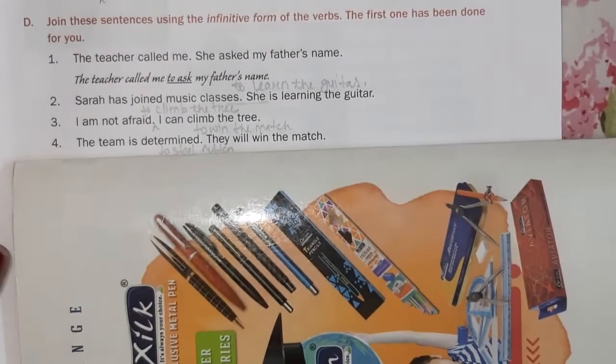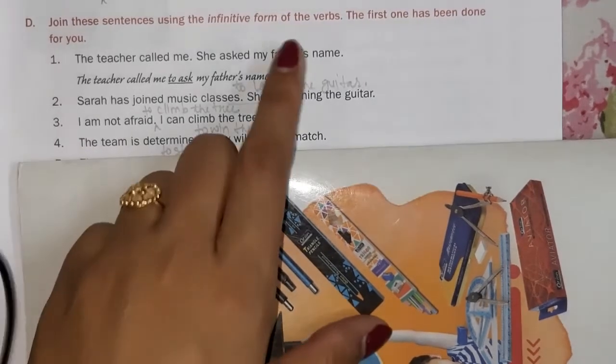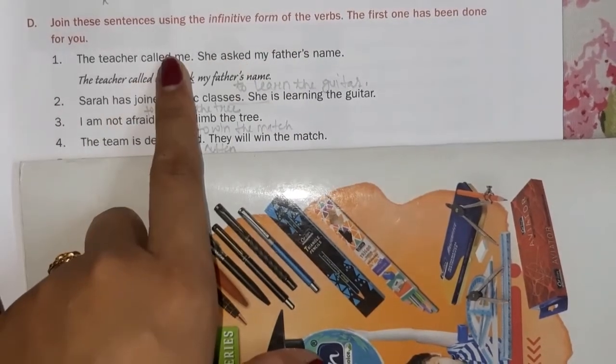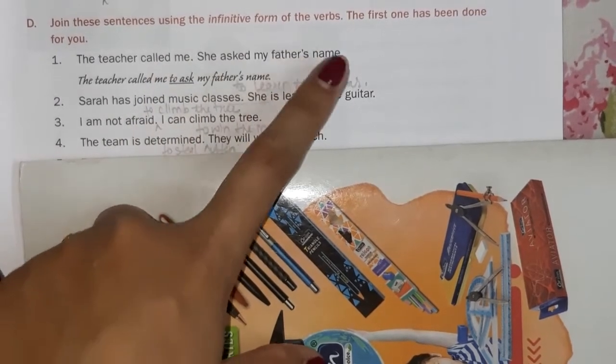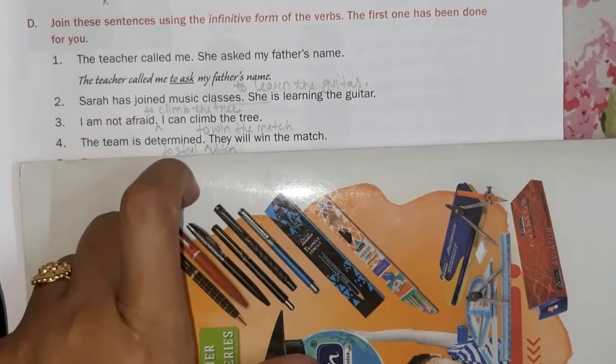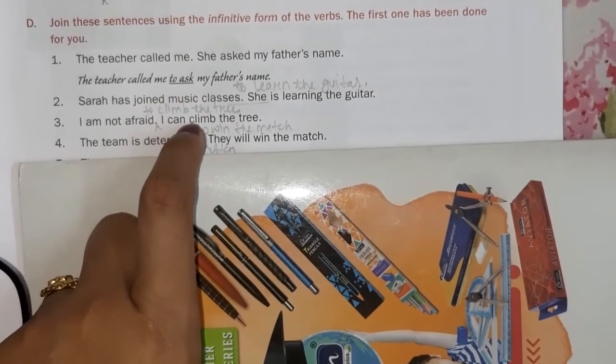Let's come to number D. Number D says, join the sentences using the infinitive form of the word. So two sentences are given, and you have to join these two sentences by using the infinitive form. The first one is done for you. In the same way you have to do the rest. With the first one I will explain three more examples.